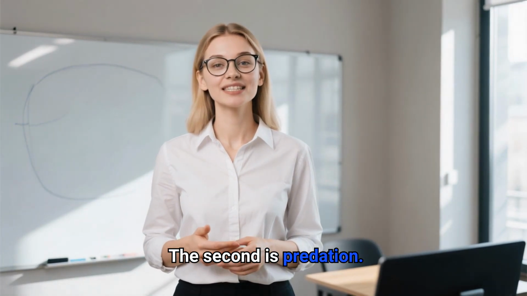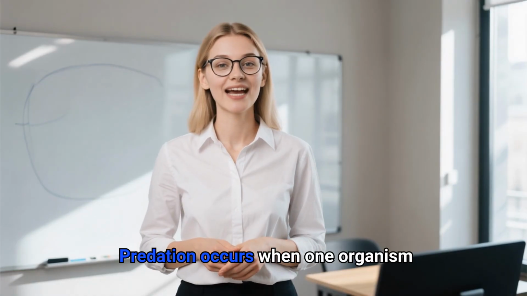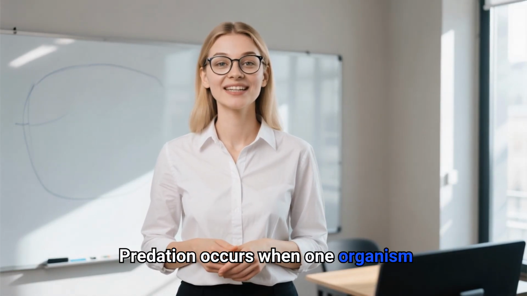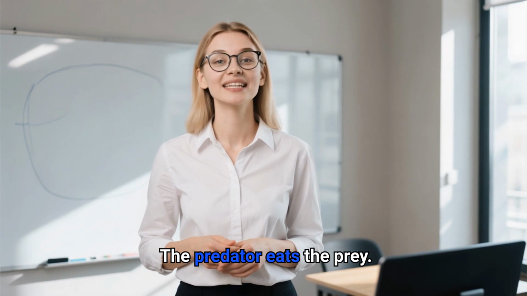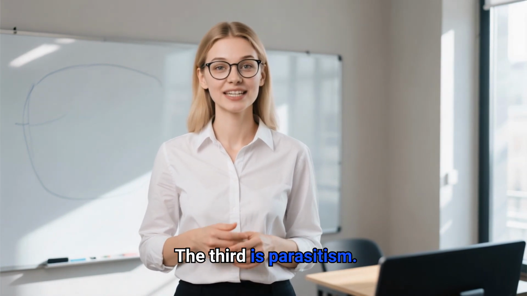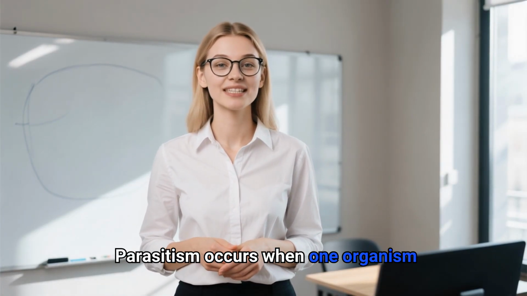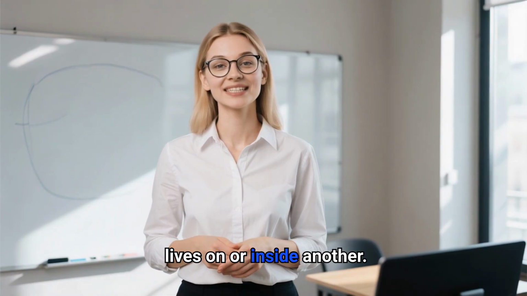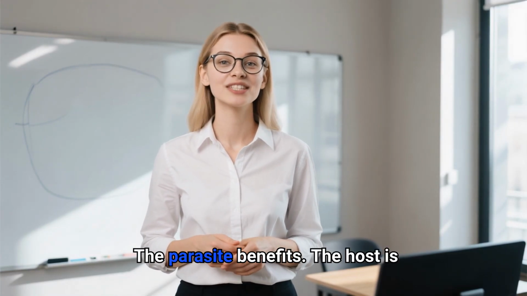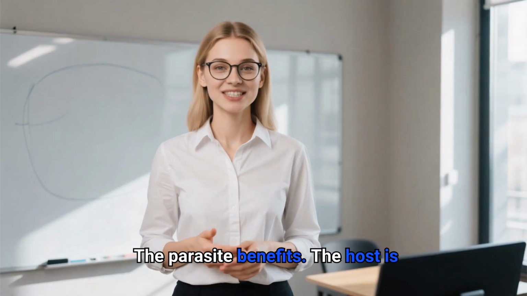The second is predation. Predation occurs when one organism eats another. The predator eats the prey. The third is parasitism. Parasitism occurs when one organism lives on or inside another. The parasite benefits. The host is harmed.